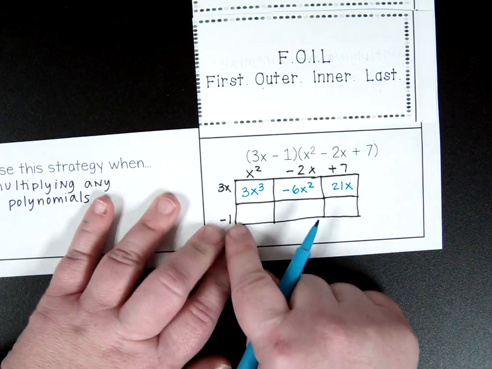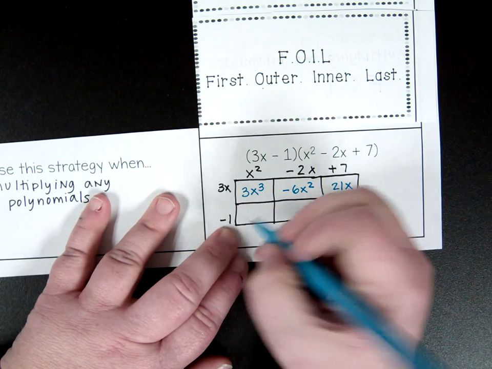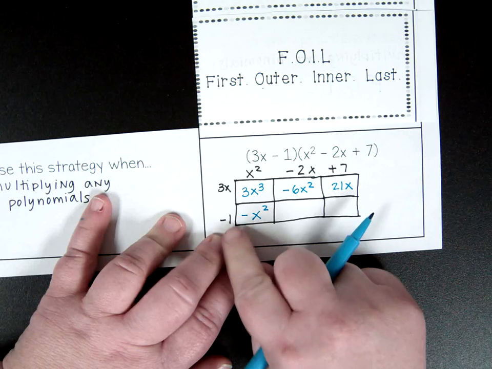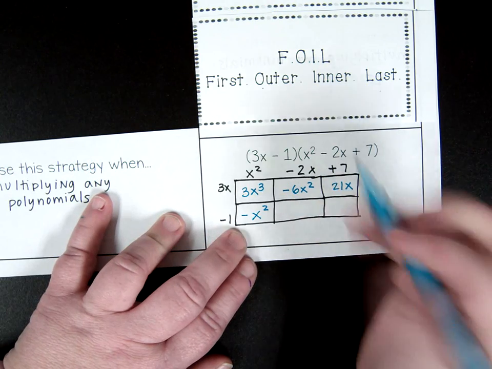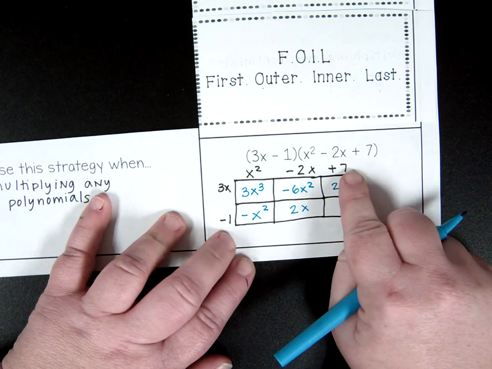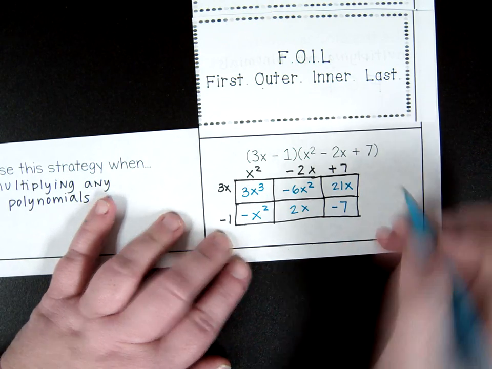And now I come down here to the negative 1 and do the same thing. Negative 1 times x squared gives me negative x squared. Negative 1 times negative 2x gives me a positive 2x. And negative 1 times 7 gives me a negative 7.